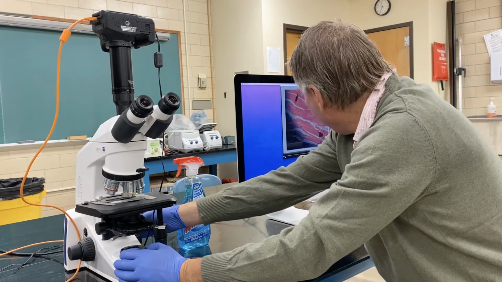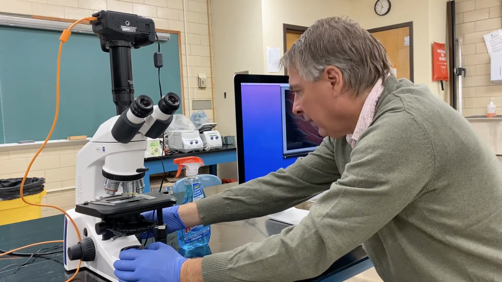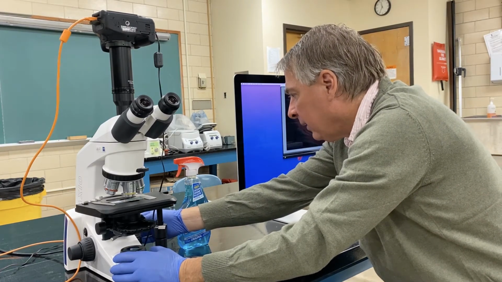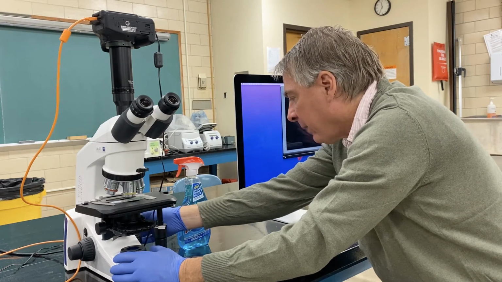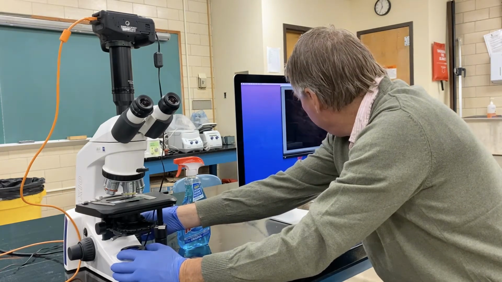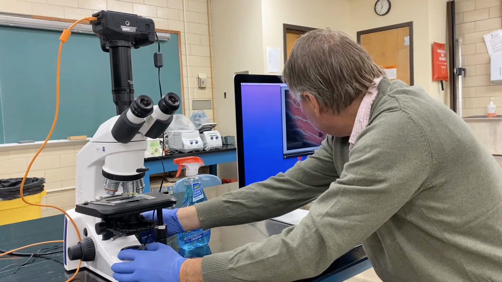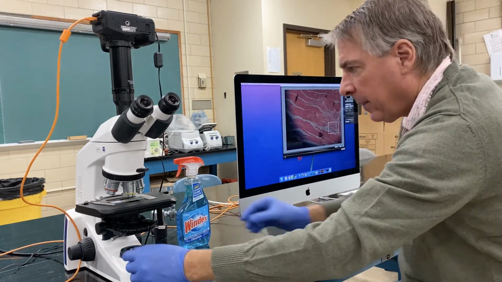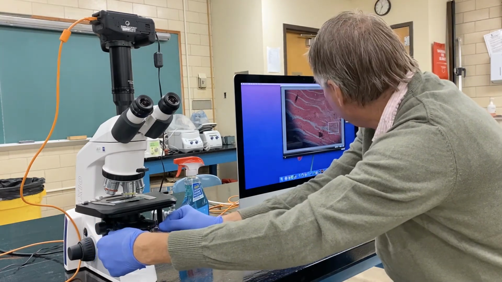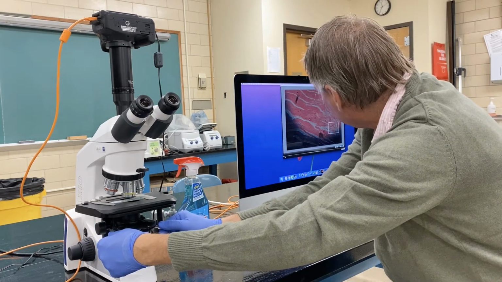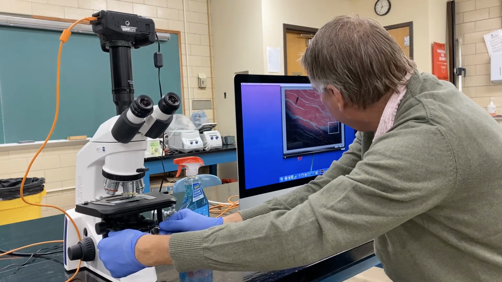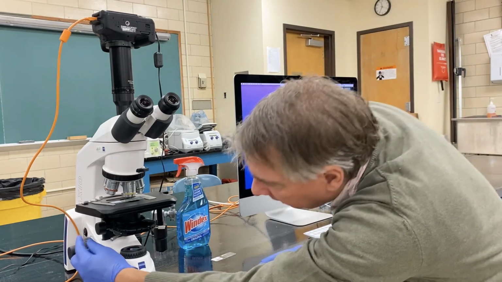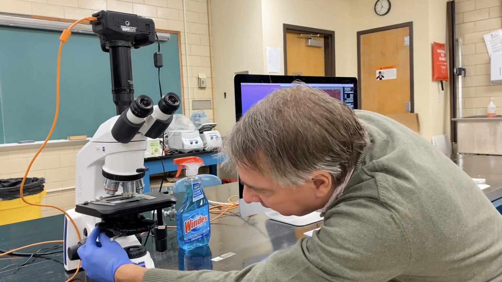I'm also going to turn down the light source power a little bit, which is controlled on the right-hand side of the microscope with a knob that's behind the focus knob. And I'm going to try to center the light again.